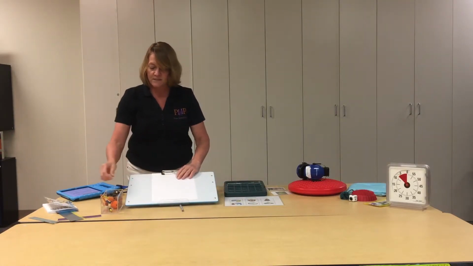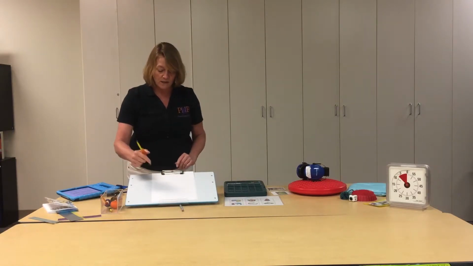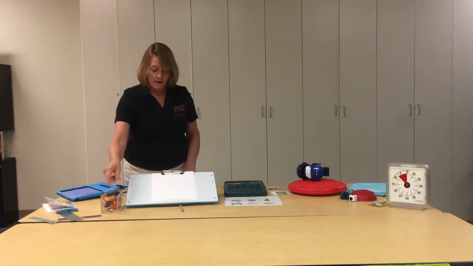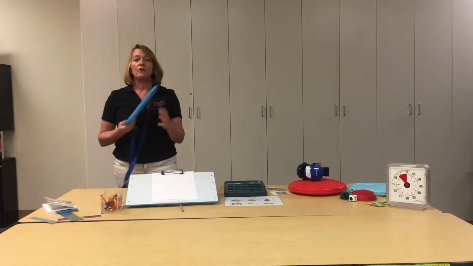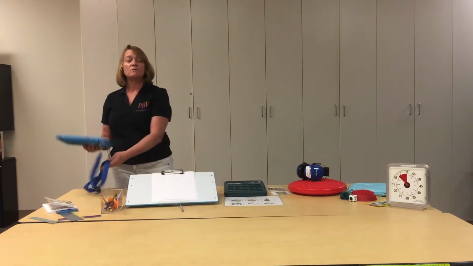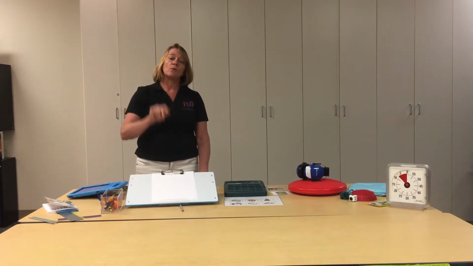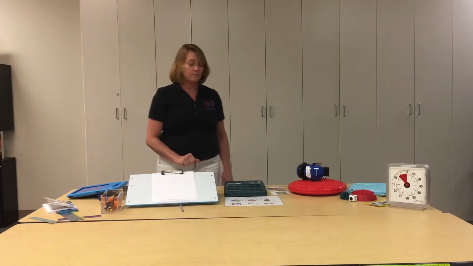And this particular one is nice because it has the clip so that you can just use one-handed writing if you needed to. And of course, there's word prediction tools on the iPad or on your computer that you can use, which predicts what the child might want to say in writing, and they can just click on that word once they found the correct word.